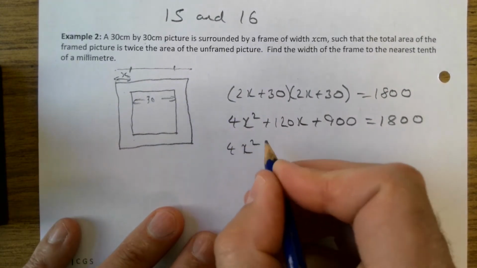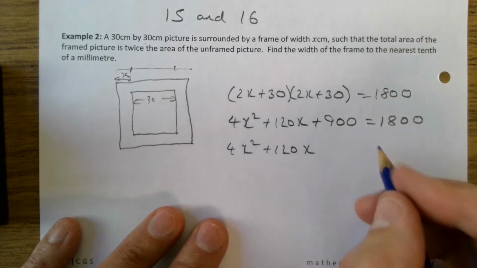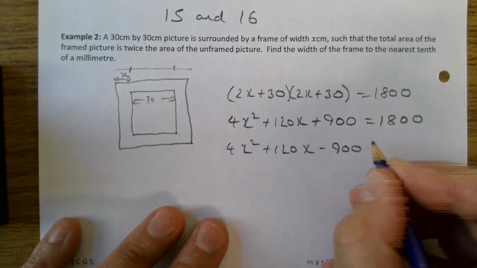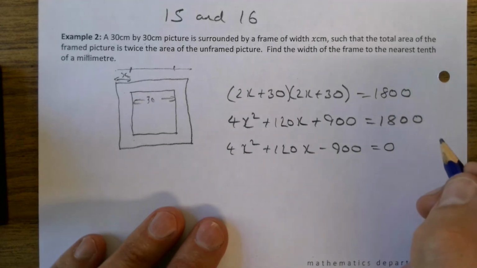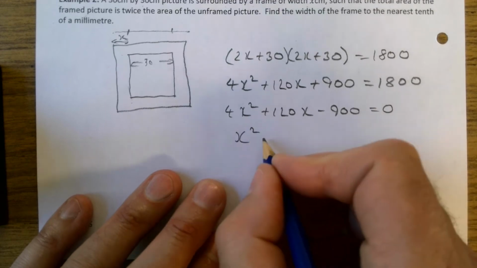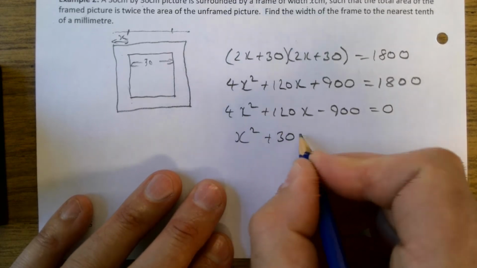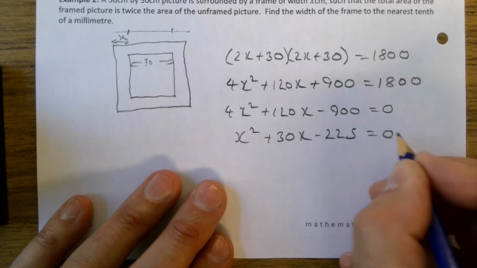That gives me 4x squared plus 120x minus 900, taking away 1800 from both sides, equals 0. I'm going to divide through everything by 4. It just makes the number slightly easier. x squared plus 30x minus 225 equals 0.